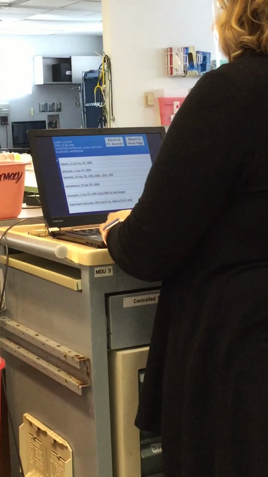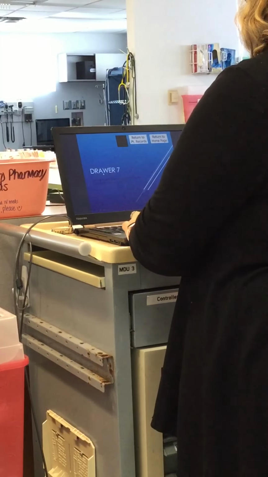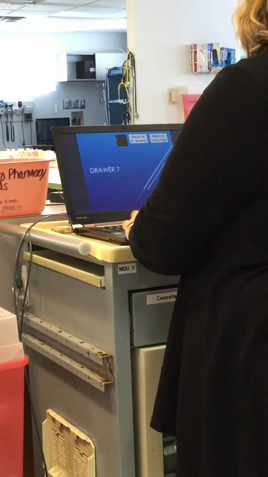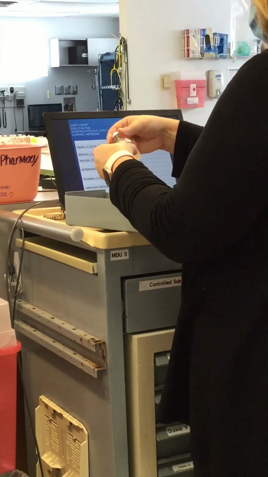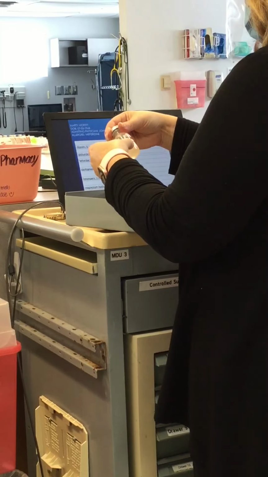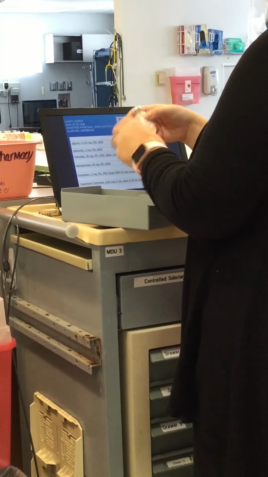And move to the next one. The ketorolac is also due at 0600. I'm going to click on it. It's telling me drawer 7. Go back to my order, and that's vancomycin, and this is not the right one. Hang on. Oh, here we go. Okay, so be careful to look. All right, so this is ketorolac. It's 15 milligrams per ml. I'm going to need 30.